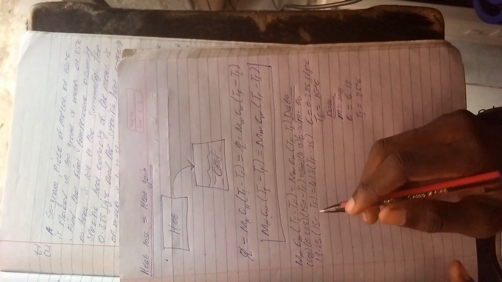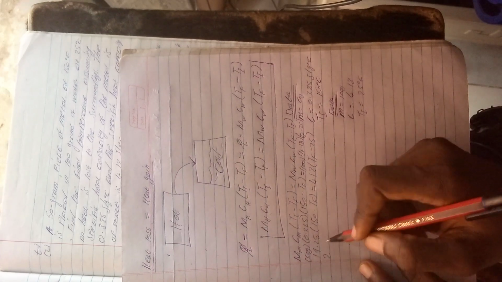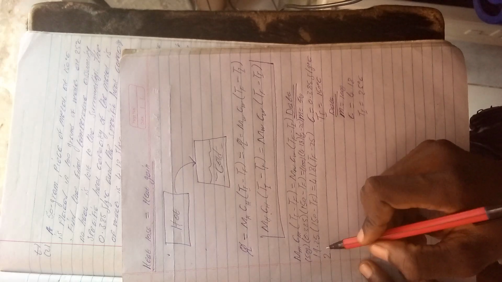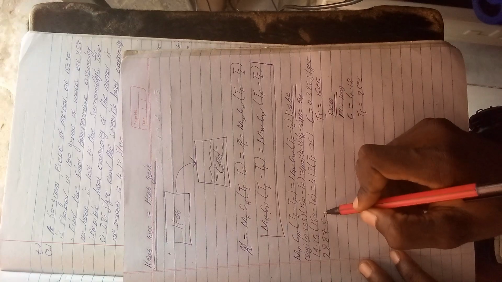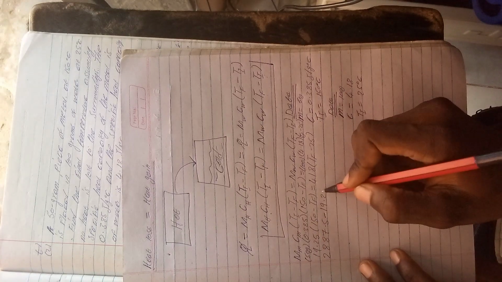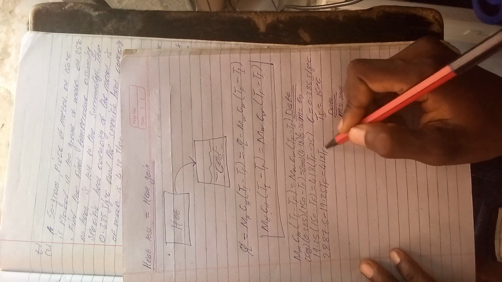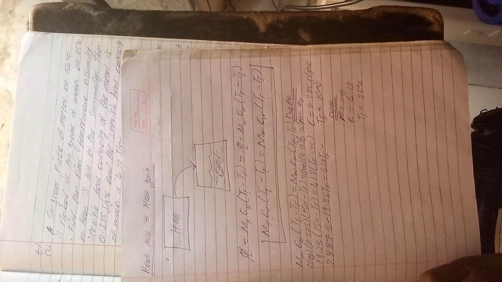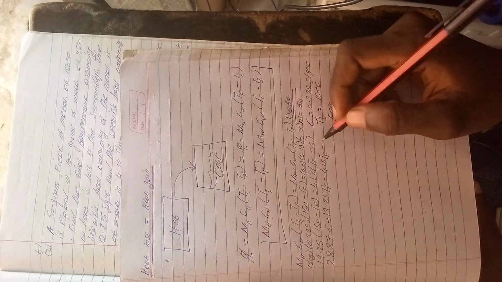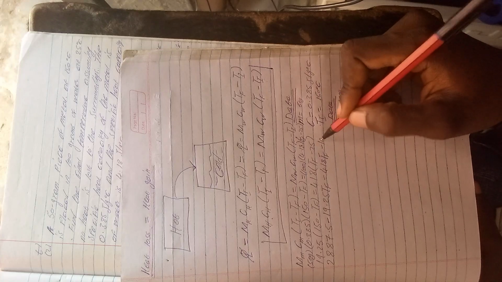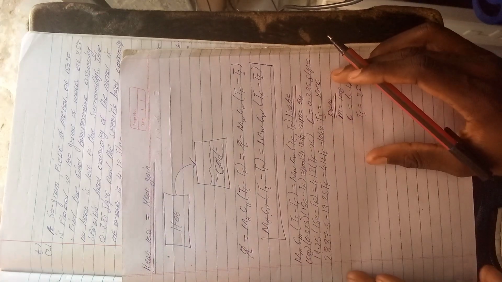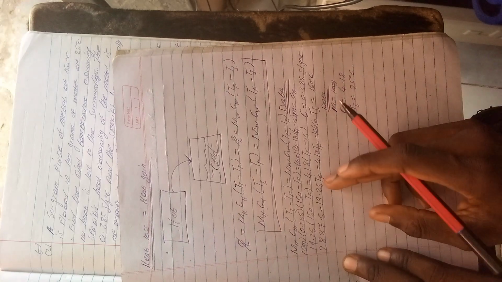You continue expanding the brackets. 19.25 times 150 should give us 2887.5, minus 19.25 times the final temperature, is equal to 418 times the final temperature, minus 418 times 25, which gives us 10,450.